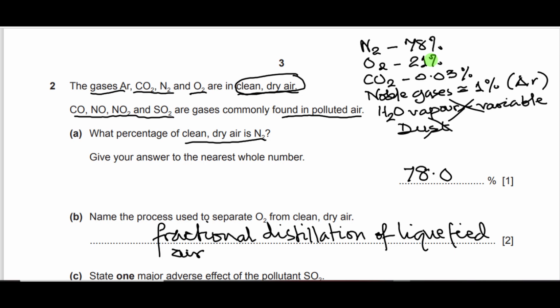Then the air from which the carbon dioxide has been removed will be subjected to a series of compression and expansion, which will force the air to liquefy. When the air liquefies, it will be passed into a fractionating column, where the fractional distillation of the liquefied air takes place.